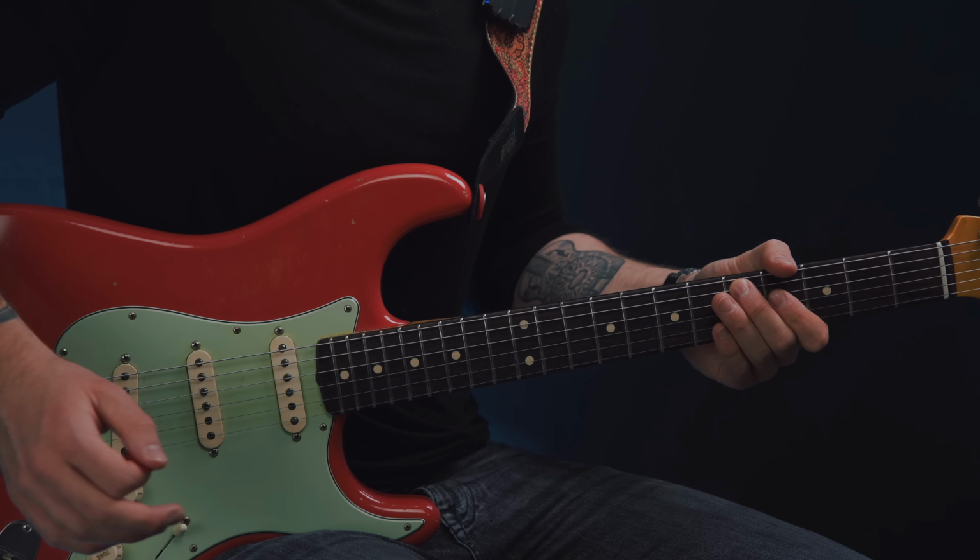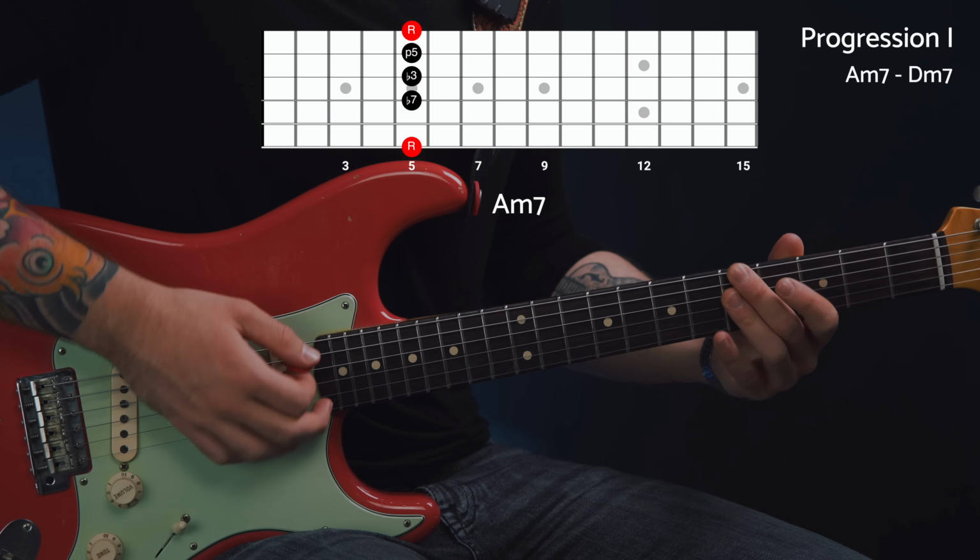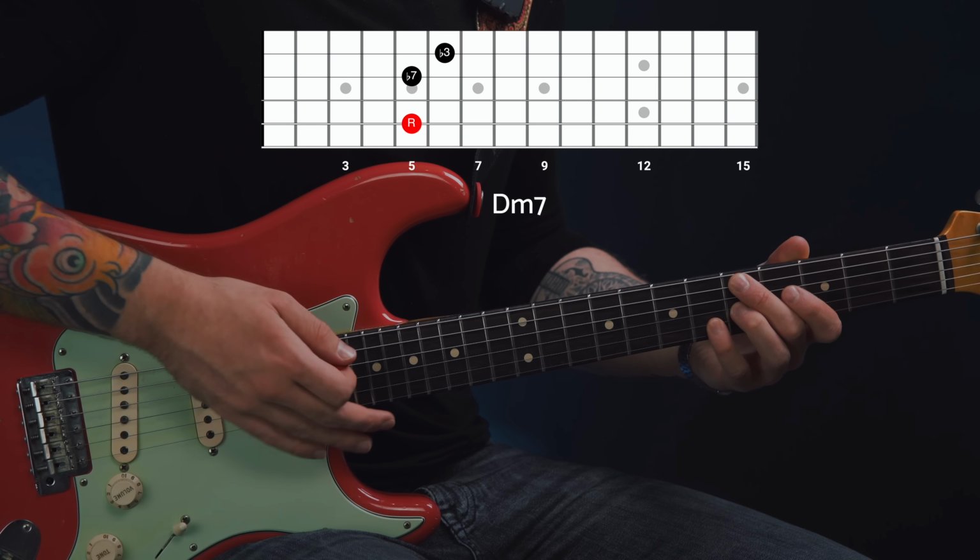Now I want you to look at the notes involved in 2 different chord progressions. They both have the same 1 chord, A minor 7, and they both move to a 4 chord with D as the root note. So progression 1 is A minor 7 to D minor 7. Progression 2 is A minor 7 to D9.